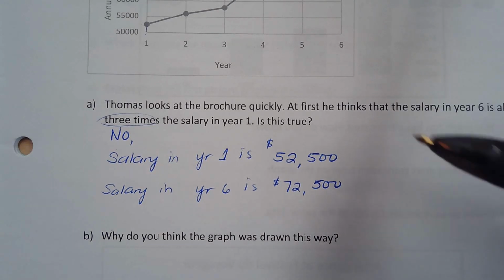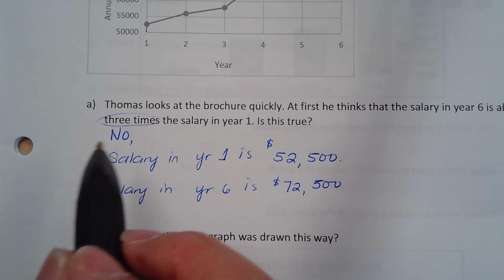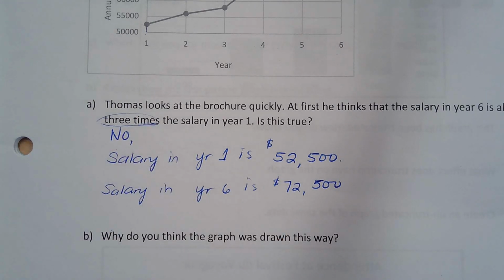Because here is 52. If it's 3 times more, it's gonna give us 157,500. Right? It's gonna be over 150, but it's not. Times 3? Times it 3. Yeah, it's not 3 times more, right?